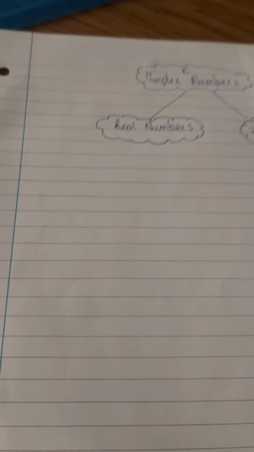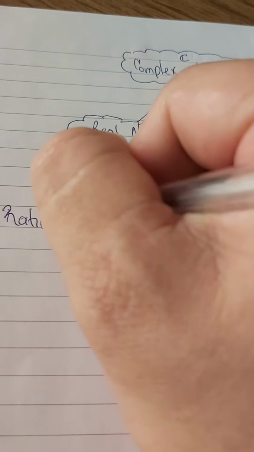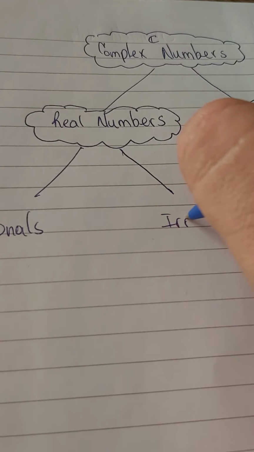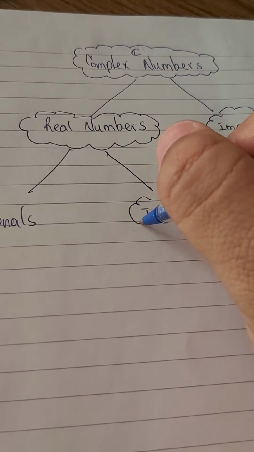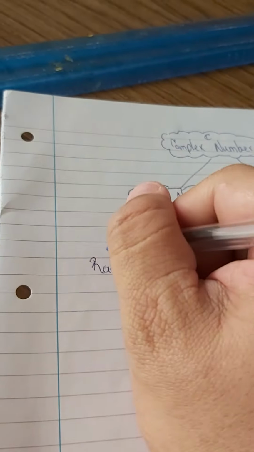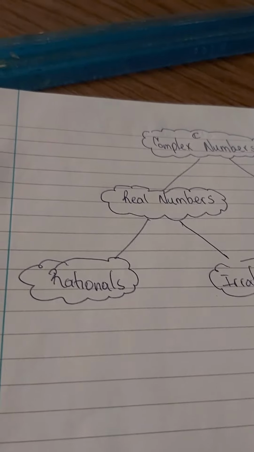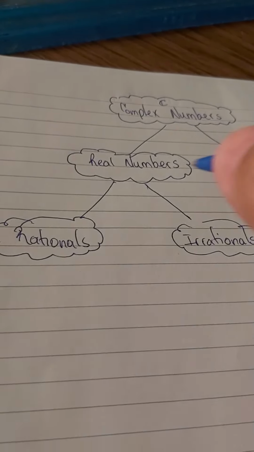Okay, don't forget that in real numbers, we have rationals and irrationals. Okay, don't forget that a rational number is a number written in the form a over b, where a and b are integers, right?